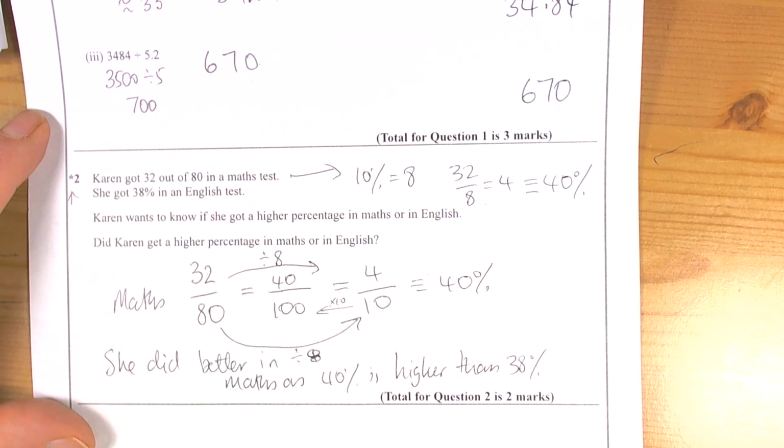Okay, so a quick question on comparing fractions and percentages by using a multiplying method.